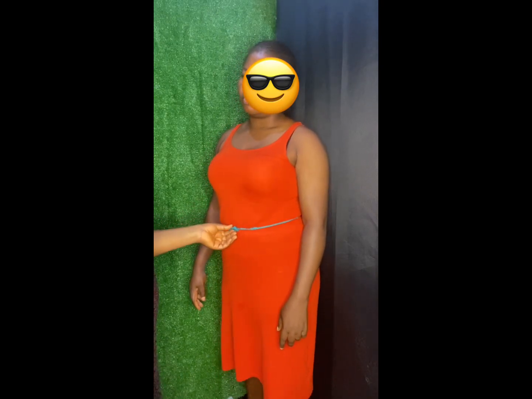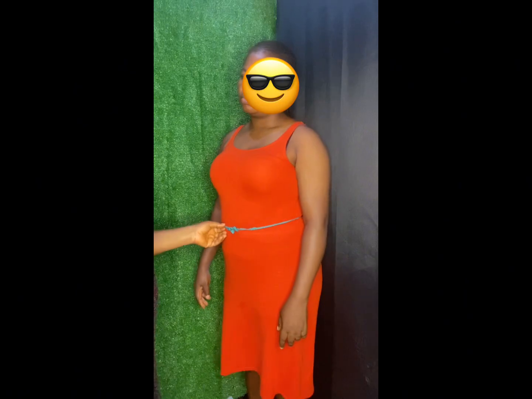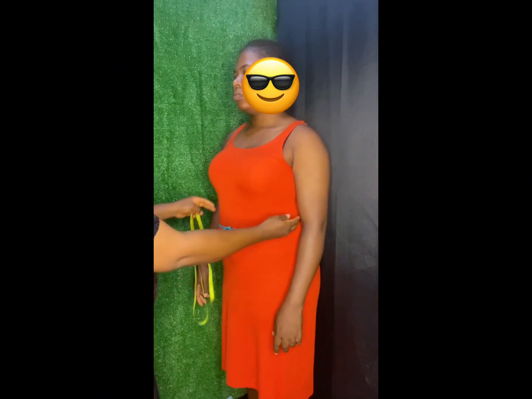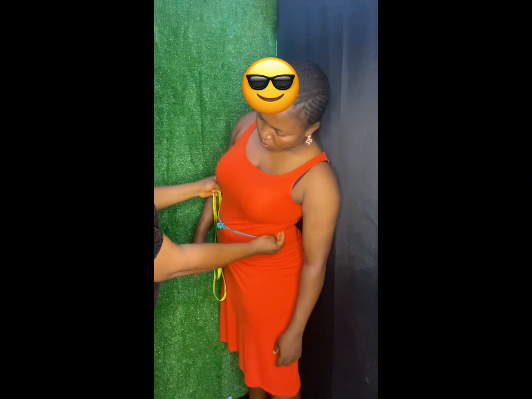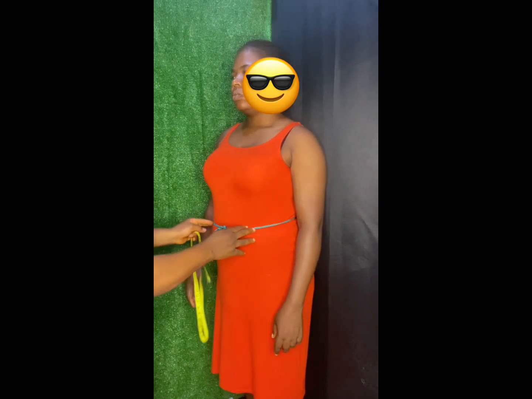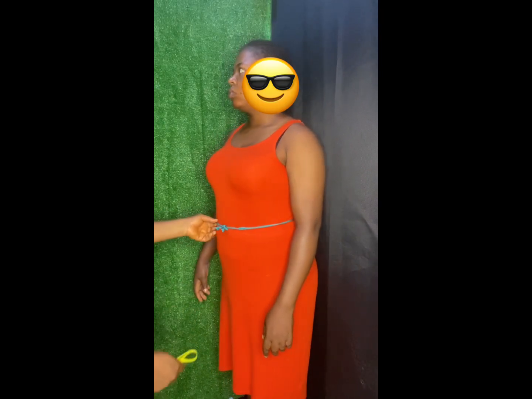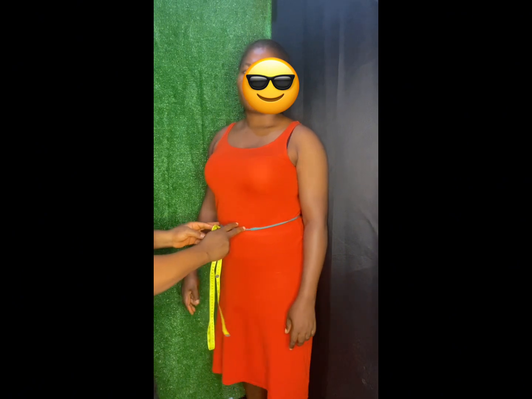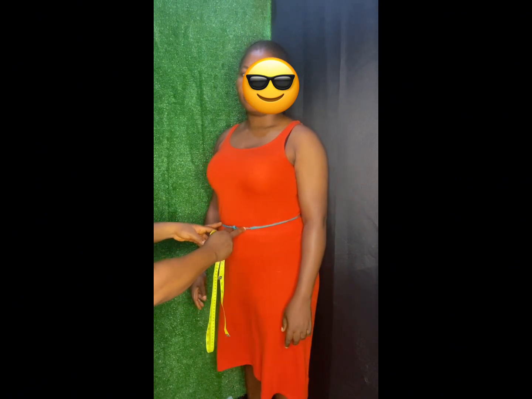While taking the measurements of your client, first of all, you have to get the waist, where the waistline is. To get the waistline, you ask your customer to tilt so that you can get the deepest part in between the rib and the hip. You tie a rope there, just for you to get the right place. So you can see we have tied the rope where our client's waist is.